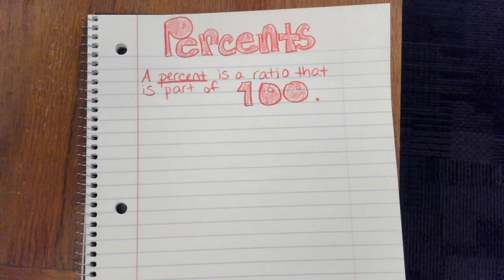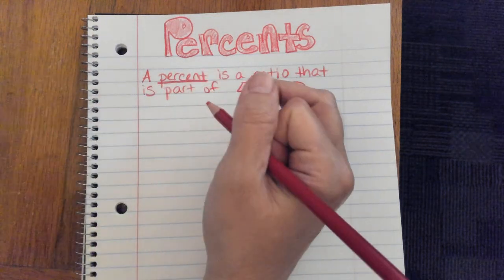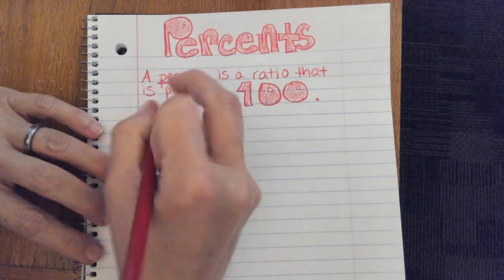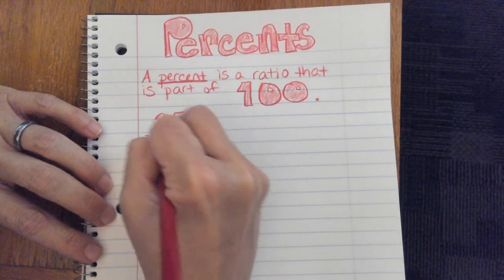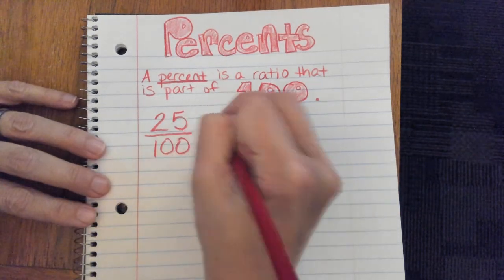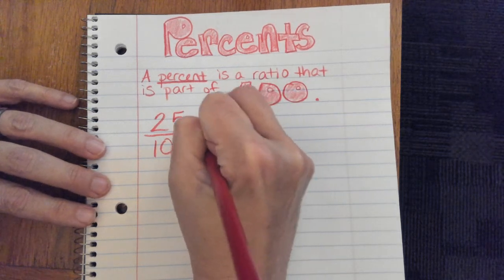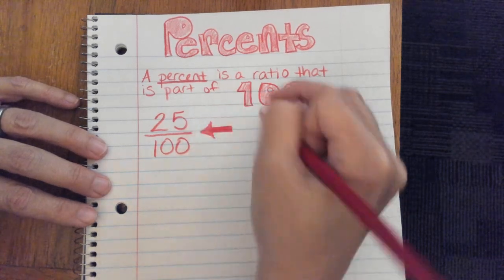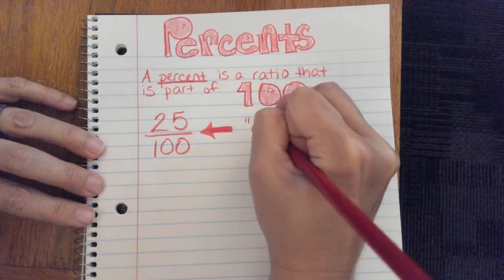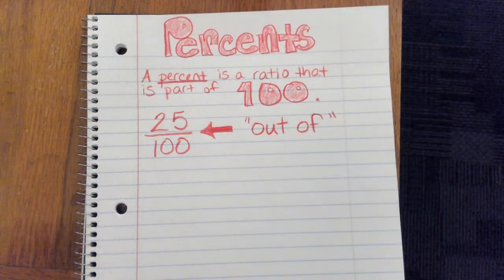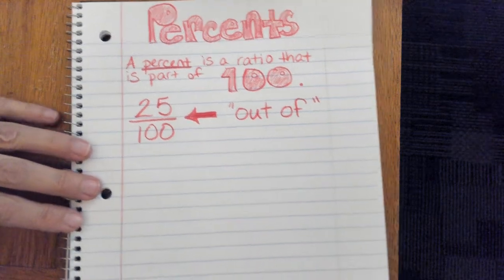When you have 25 over 100, the first thing that I want to remind you is that the fraction bar, in addition to being a division sign, says out of. Okay? That's one thing to remember.